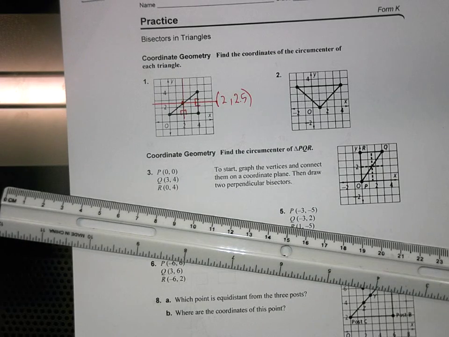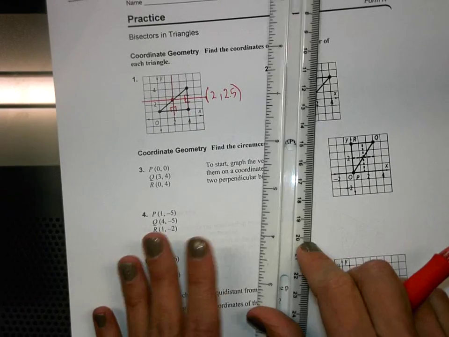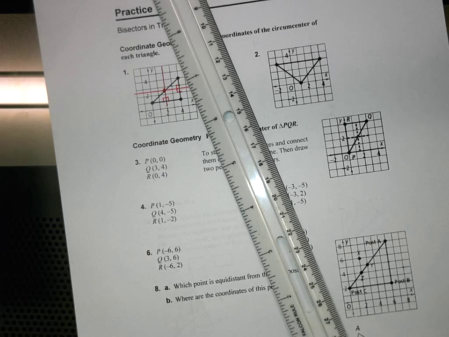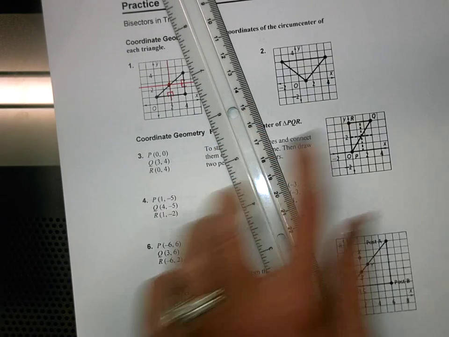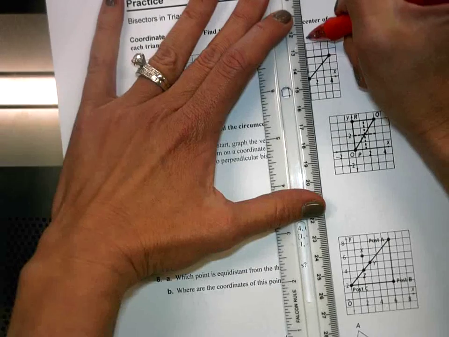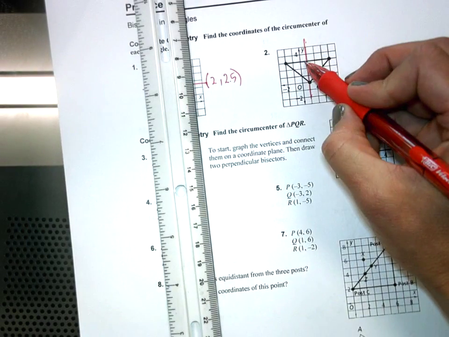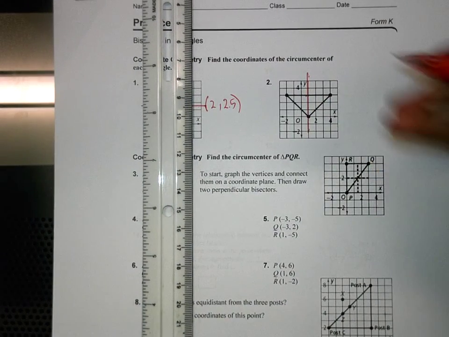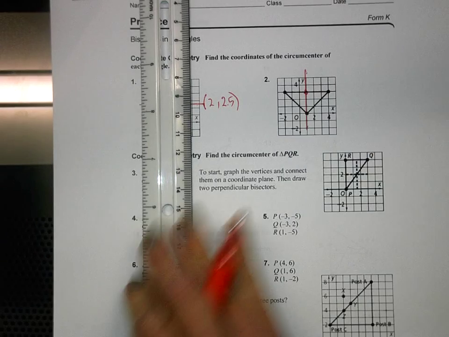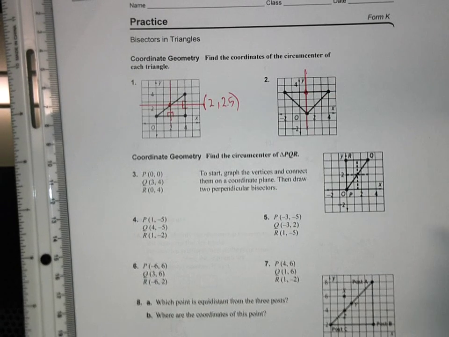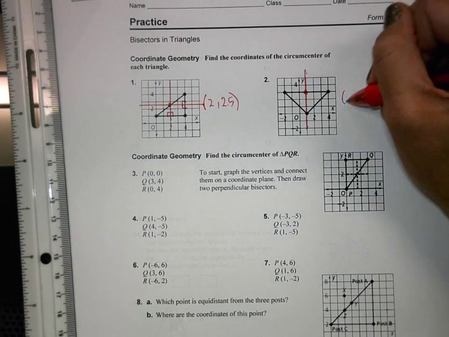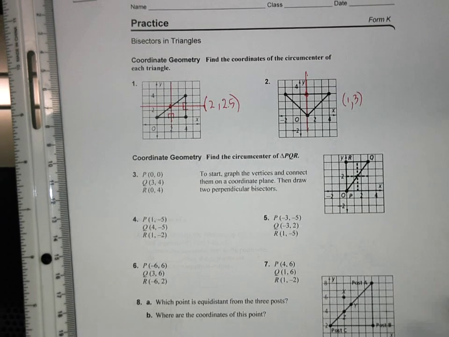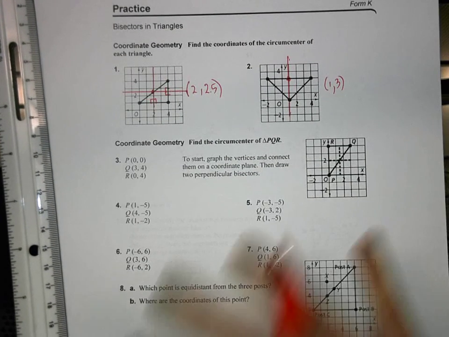Okay, so on number 2, you could do this same exact thing, right? You can draw 2 perpendicular bisectors, or which side is the hypotenuse? Do you know? This horizontal line, right? And so this is the hypotenuse, and if I cut that in half right there, we can see that this point would end up being my circumcenter. And what ordered pair is that? (1, 3) is correct.